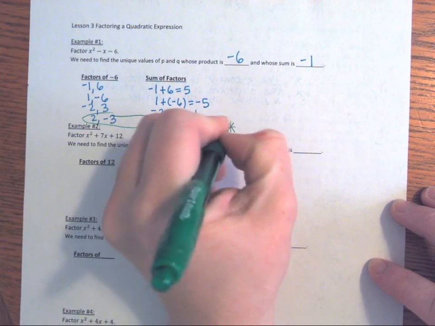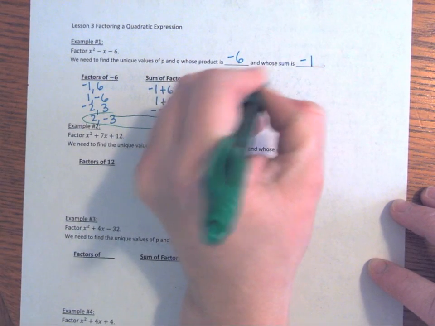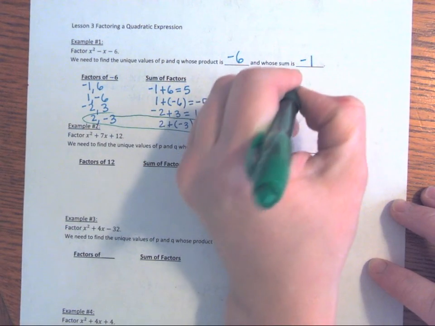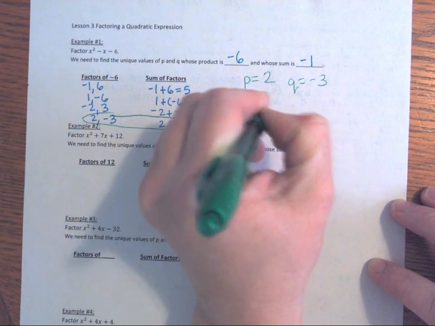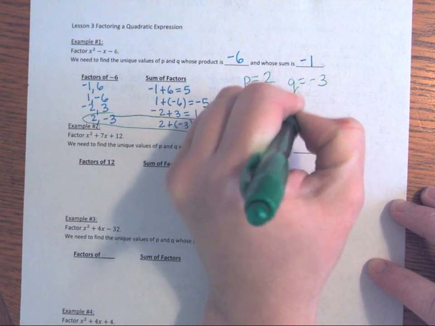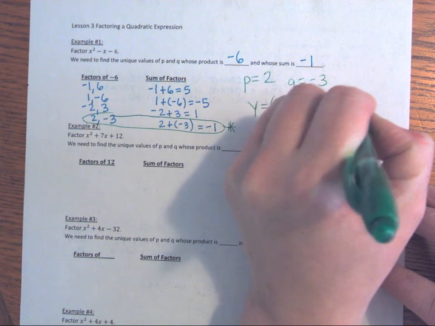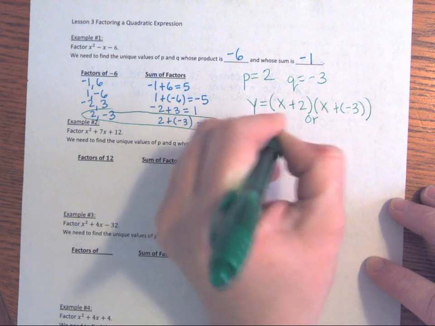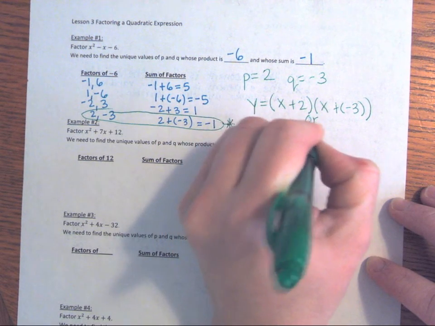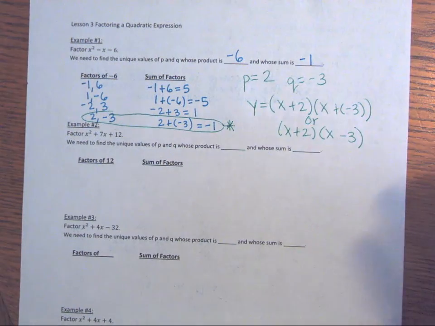Therefore, these are the factors. So p is 2, q is negative 3. So I can write my trinomial as x plus 2 times x plus negative 3, or x plus 2 times x minus 3.